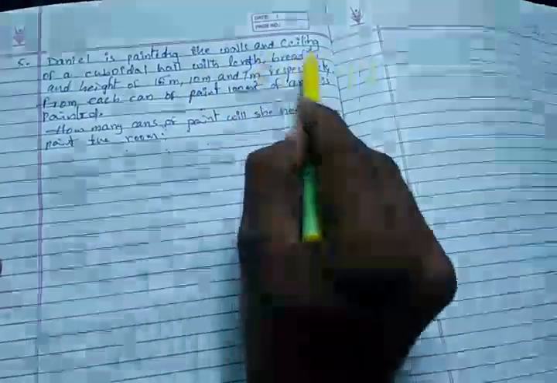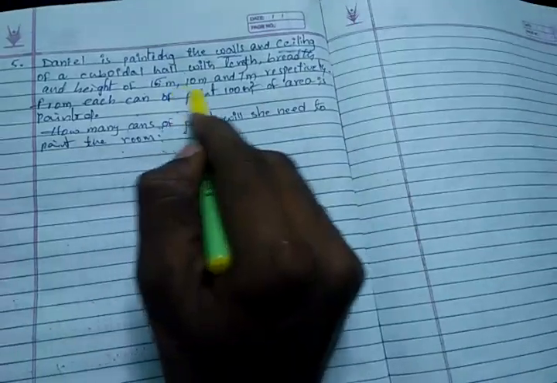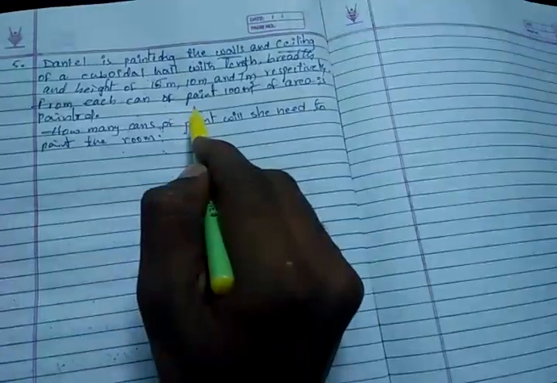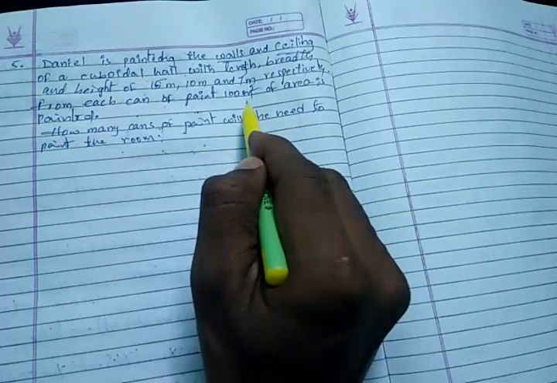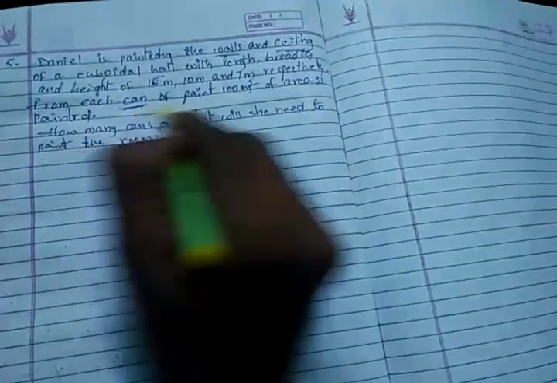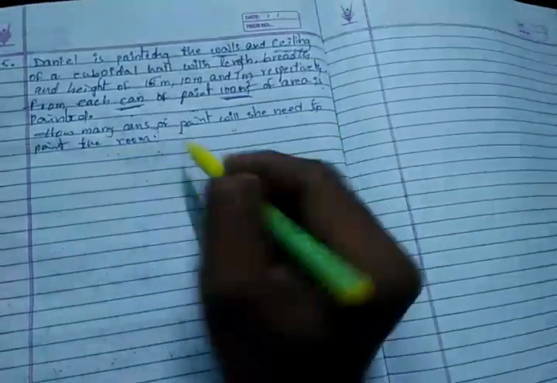So next, fifth question. Daniel painted the walls and ceiling of a cuboidal hall. Let's observe: walls and ceiling only of a cuboidal hall with length, breadth and height of 15 meter, 10 meter and 7 meter respectively. From each can of paint, 100 meter square of area is painted. How many cans of paint will she need to paint that room?